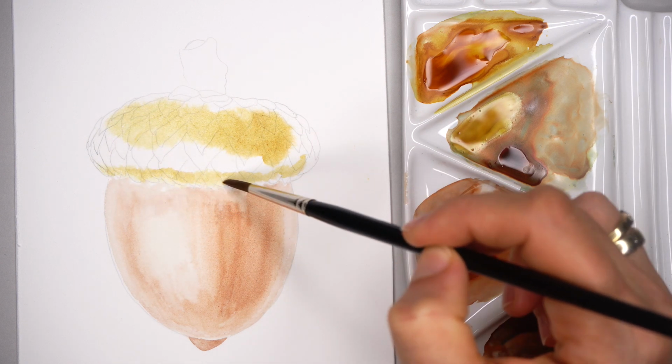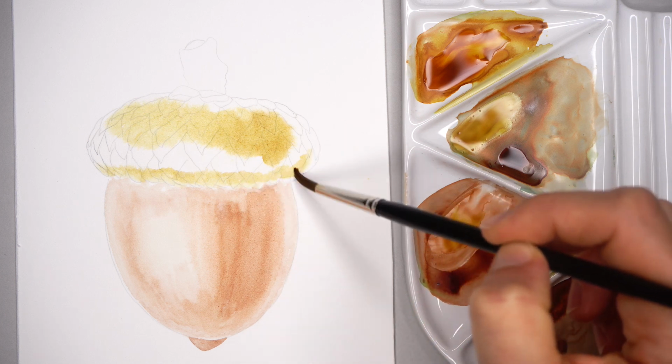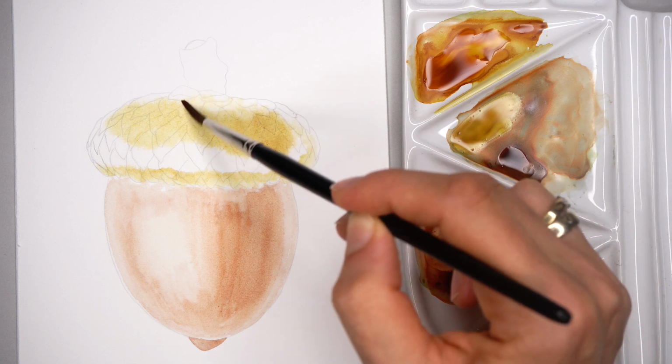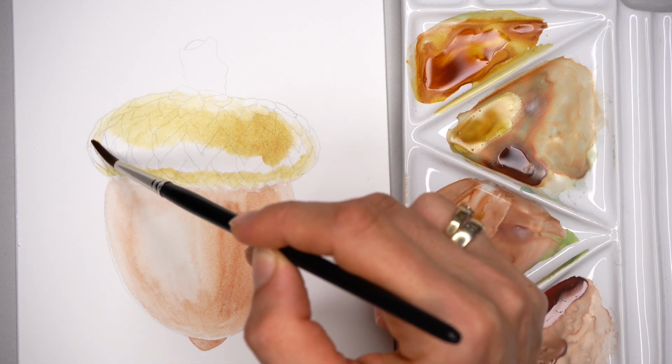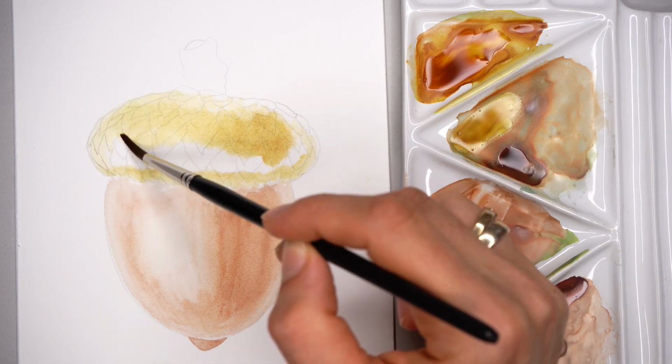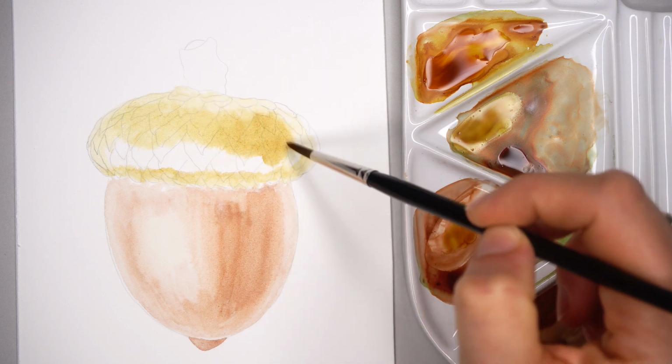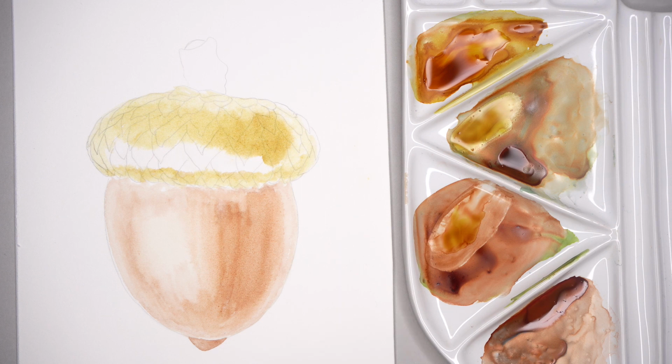We can see from the reference that the upper part of the acorn and lower part of the acorn are two different brown colors. Also take that into consideration. Make those browns different. They're not the same color.